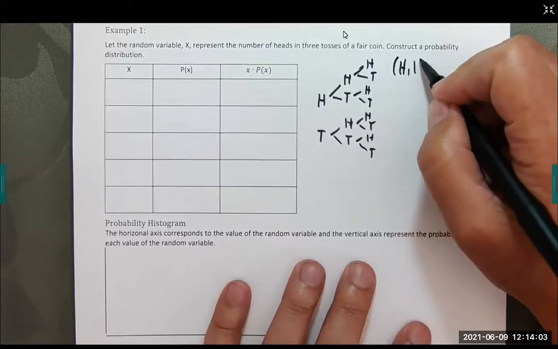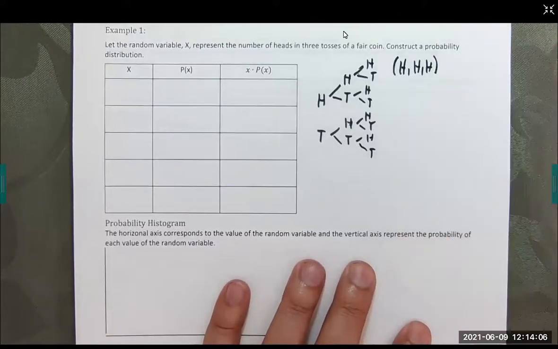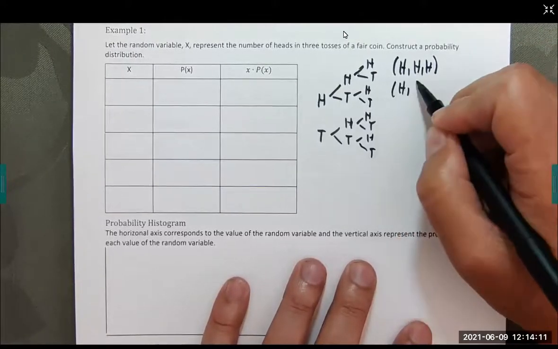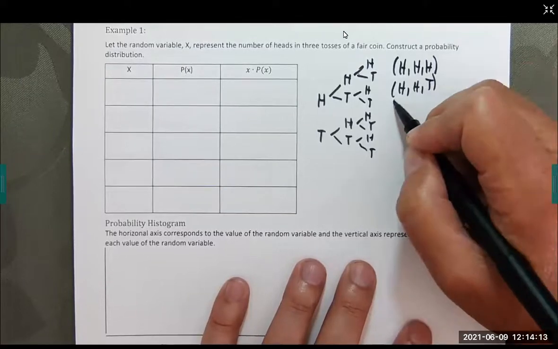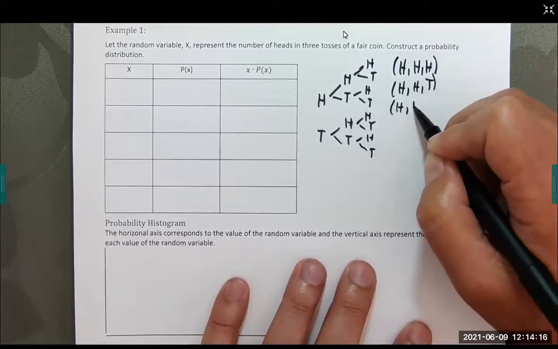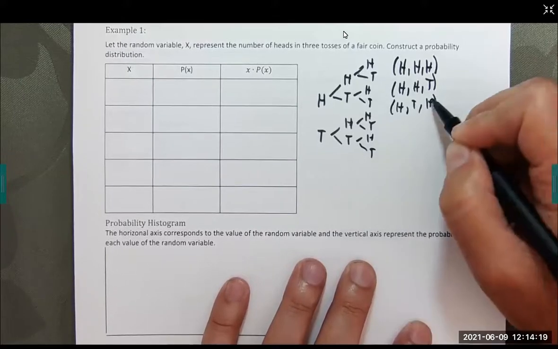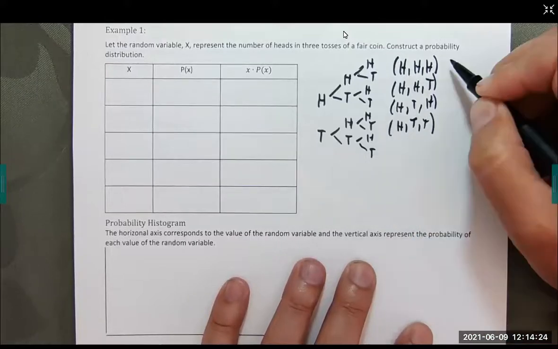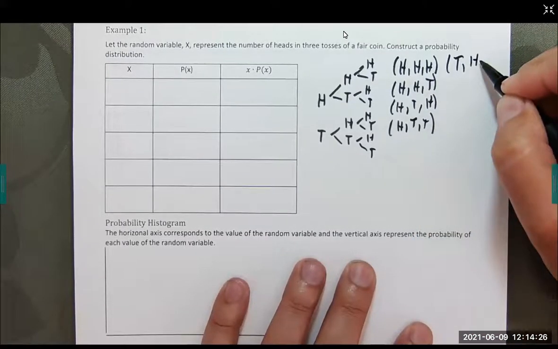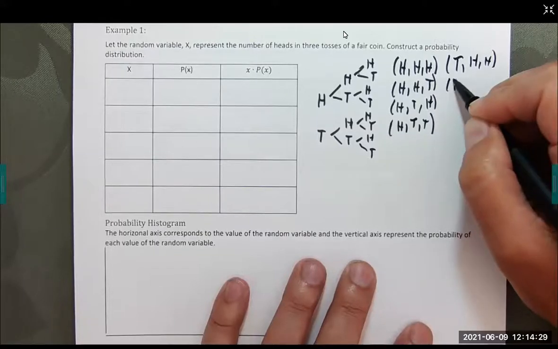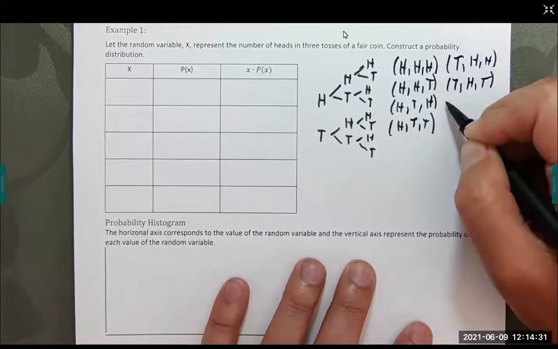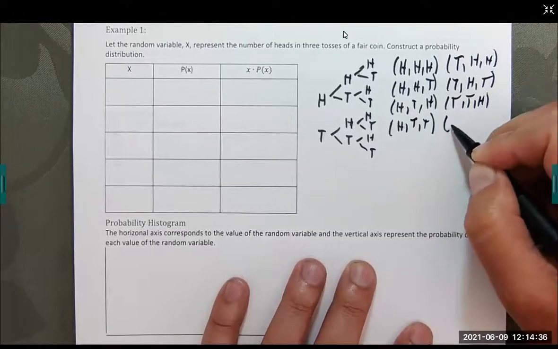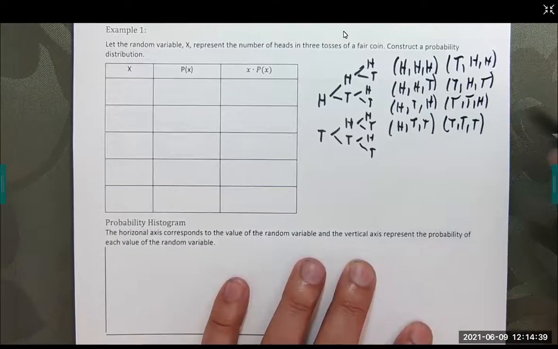Heads, heads, heads. We have heads, heads, tails. Heads, tails, heads. Heads, tails, tails. Tails, heads, heads. Tails, heads, tails. Tails, tails, heads. And tails, tails, tails. So there's our entire sample space.